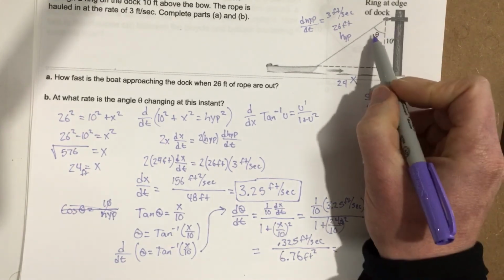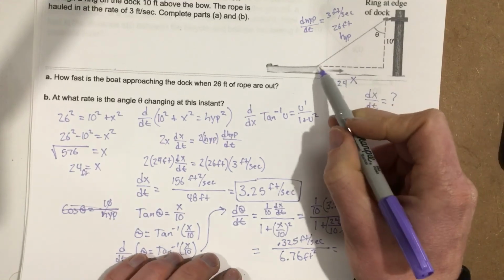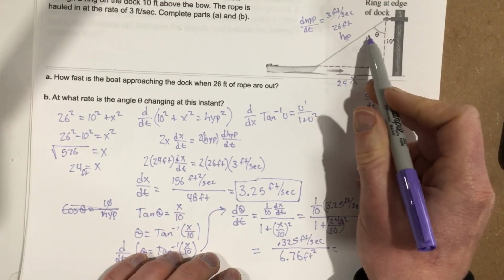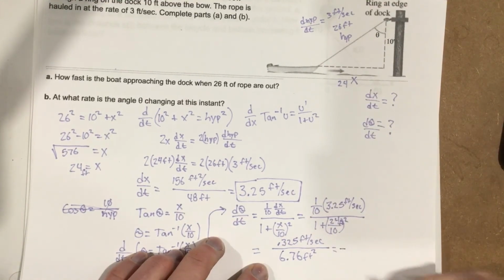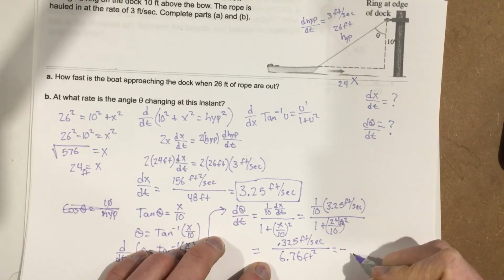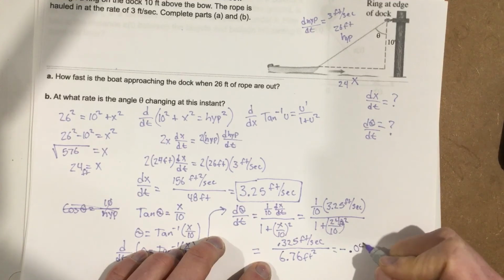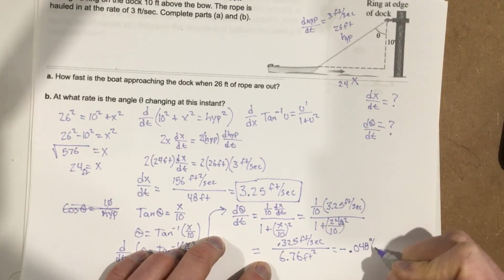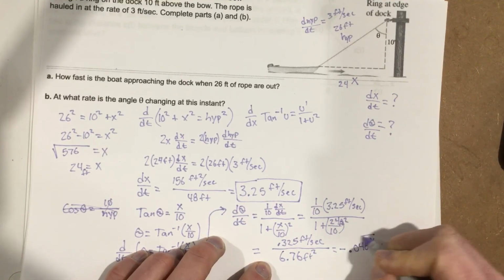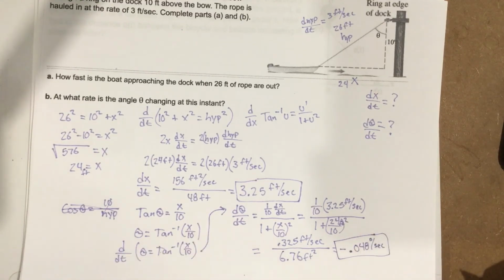this angle is changing. As the boat gets closer, this is getting smaller, so this will be negative. We're going to call this -0.048 degrees per second. Now they might have you write these in fraction form. If they do ask you to write these in fraction form, you can use your calculator to convert that. You should end up with maybe like -5/104.